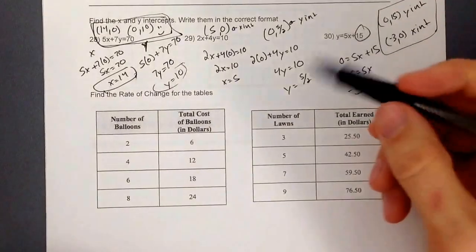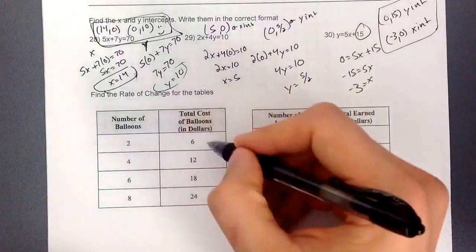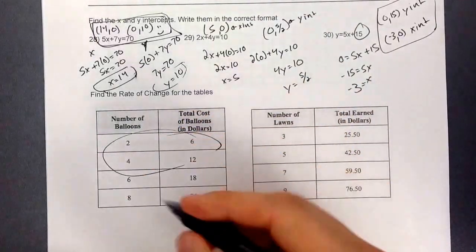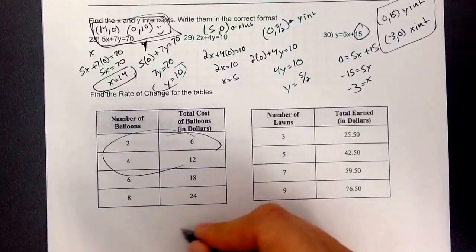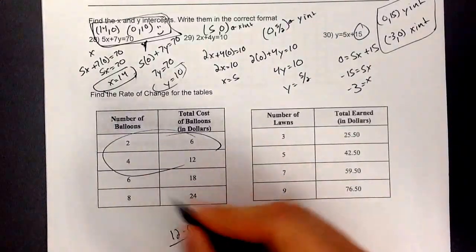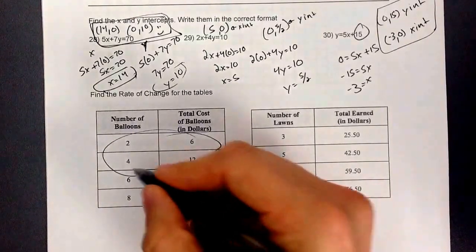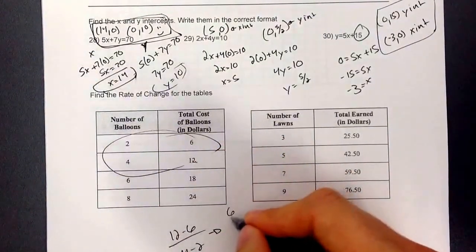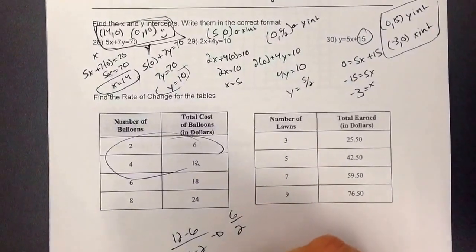Calculate the rate of change on the tables. I'm just going to pick 2 points. And there are lots of ways to do this. My y value is 12 minus 6. My x value is 4 minus 2. Make sure you get those points together. So if I have that 12 go first, the 4 needs to go first. All that wonderful stuff. 3 over 1.